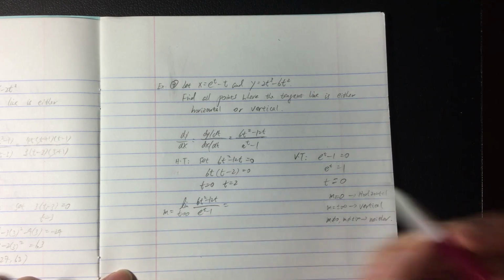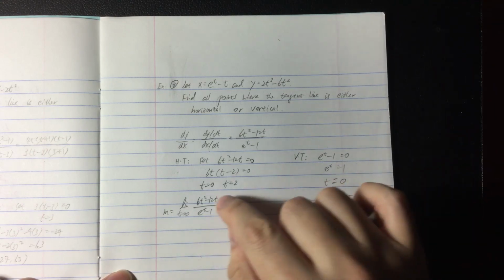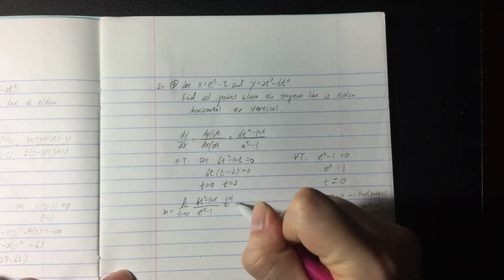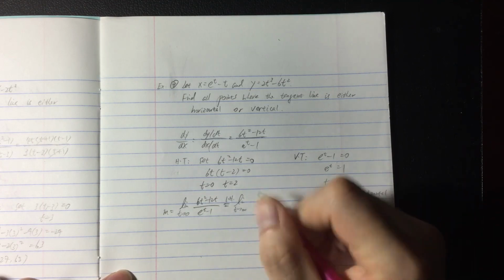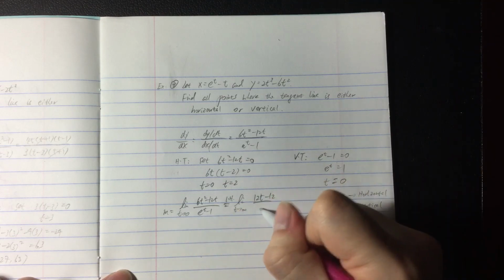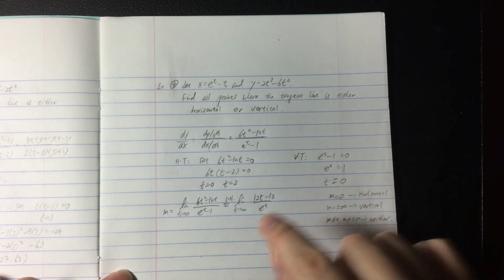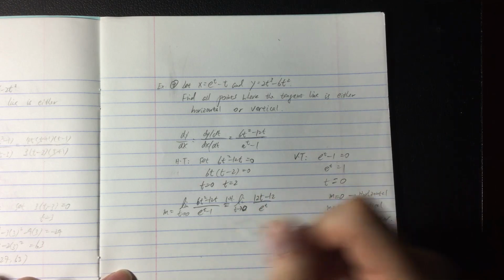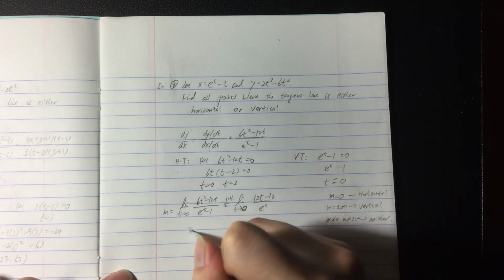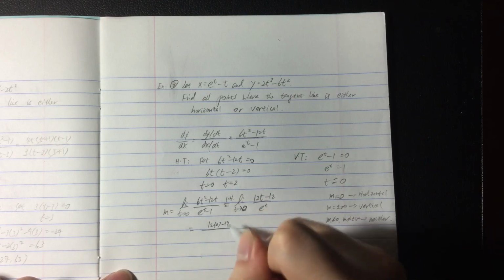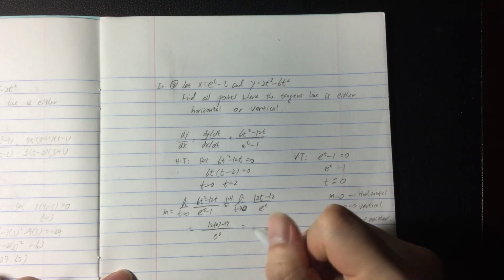So take a limit here. Here we have 0 over 0. We can apply L'Hopital's rule. If we apply L'Hopital's rule, the limit is 12t minus 12 on the numerator and e to the power t on the denominator. Plugging in 0, I have 12 times 0 minus 12 over e to the power 0, which is negative 12 over 1.